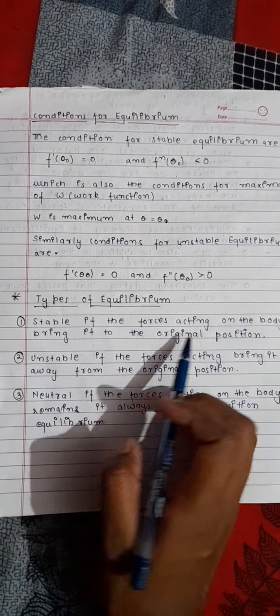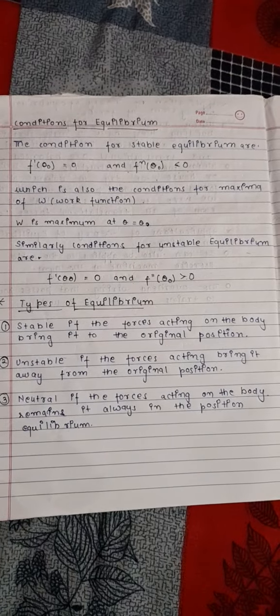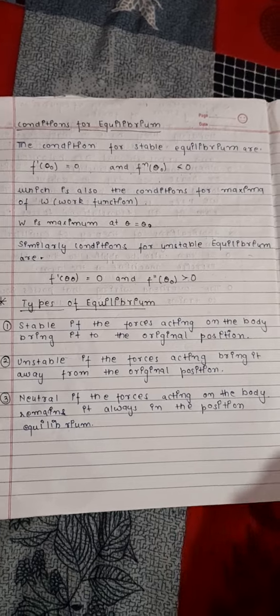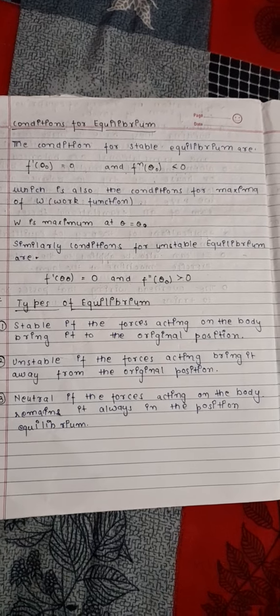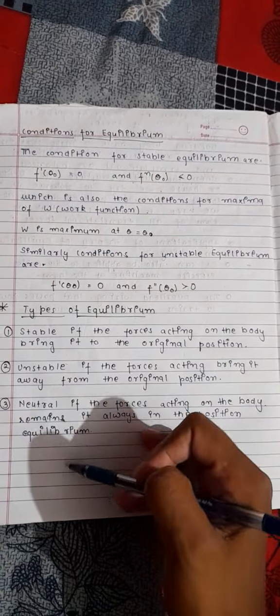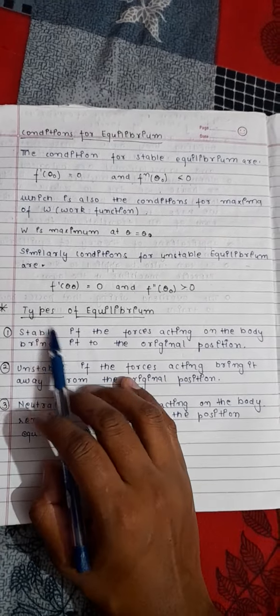Next is types of equilibrium. When a body is slightly displaced from its equilibrium position, it will have the following types. The first type is stable.